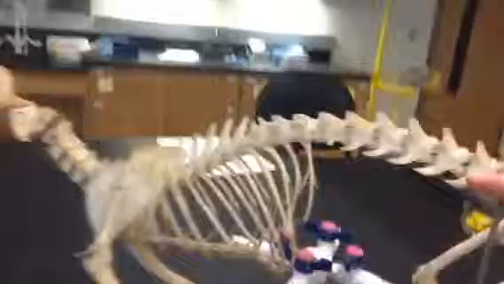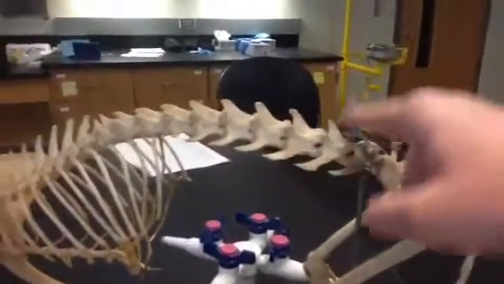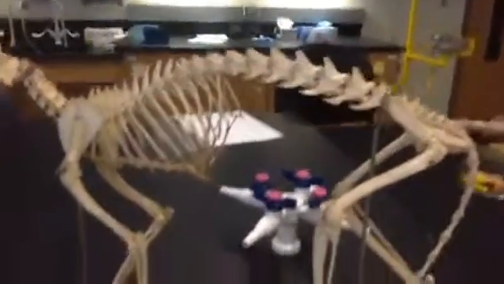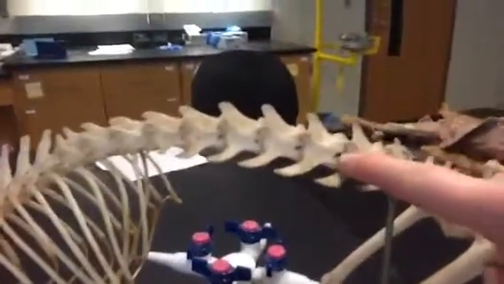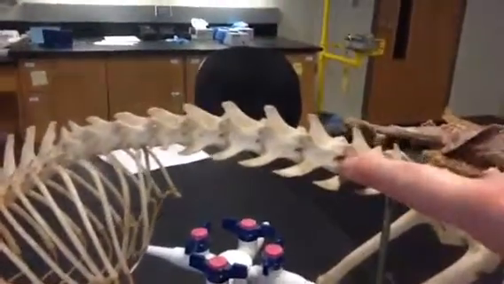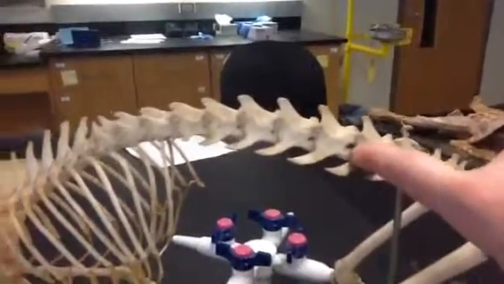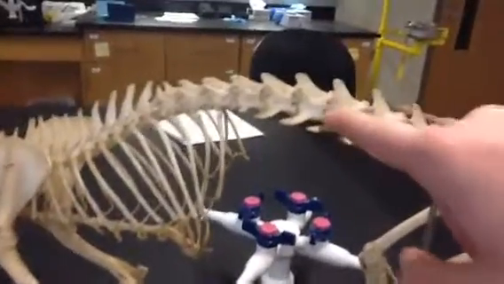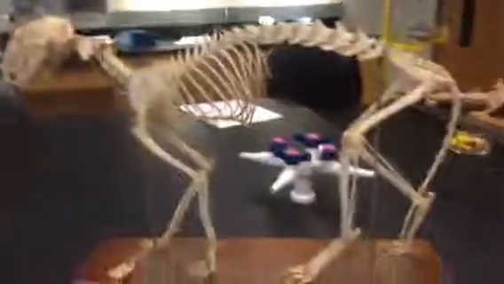And here we see the transverse processes, and here we have the neural spines again, which go back towards the front of the animal. Also, you can see in here we have the intervertebral foramen. They're in between all of the vertebrae, and that's where the nerves come out.